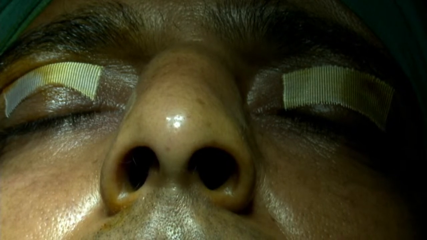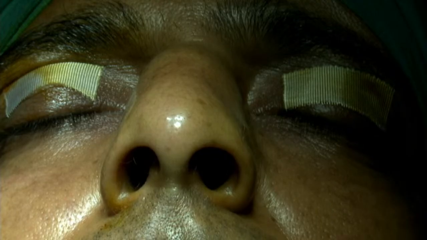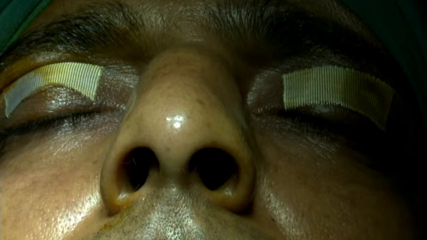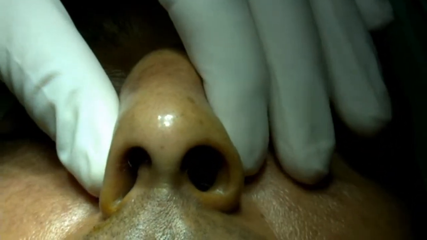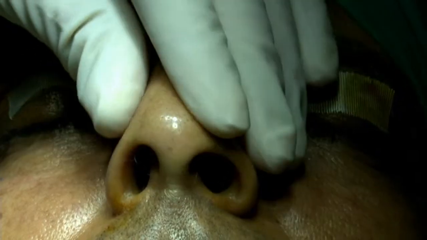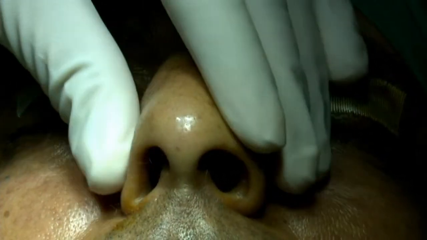Okay, so we confirm these findings in this view, and we can better comment on the LR status and the projections. Basically this patient has a complaint of a bump on the nose and some droopiness of the nose. Functionally he doesn't have much complaint. Okay, so we follow the 7 golden steps that we discussed in our class this morning.